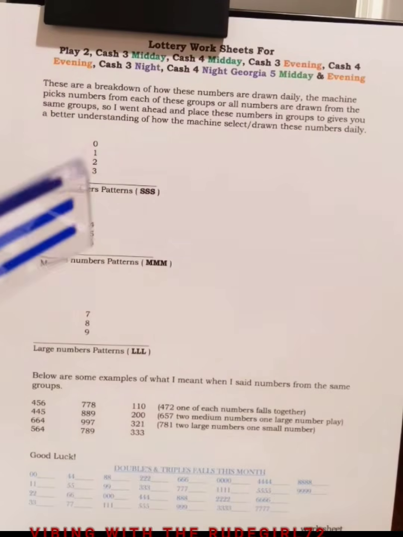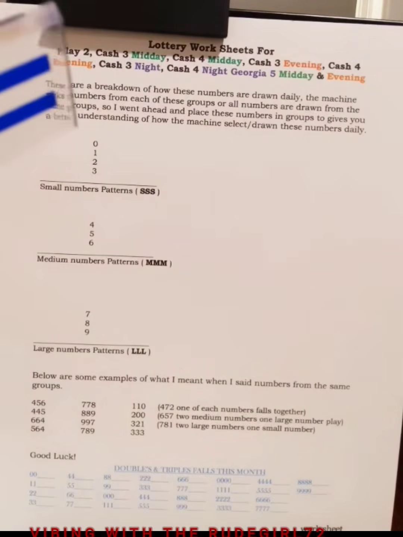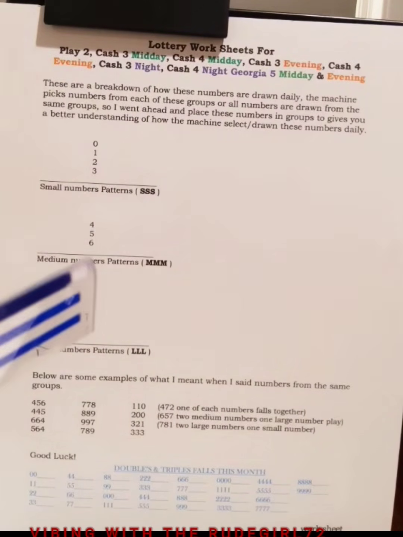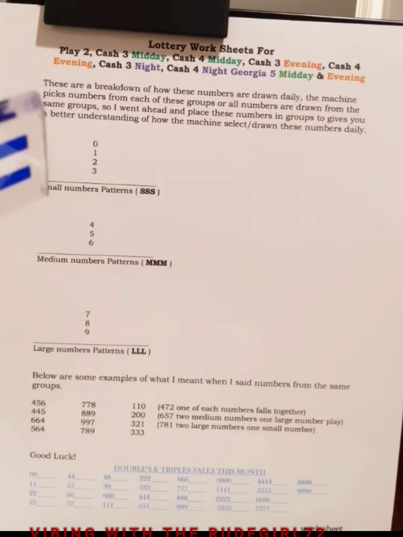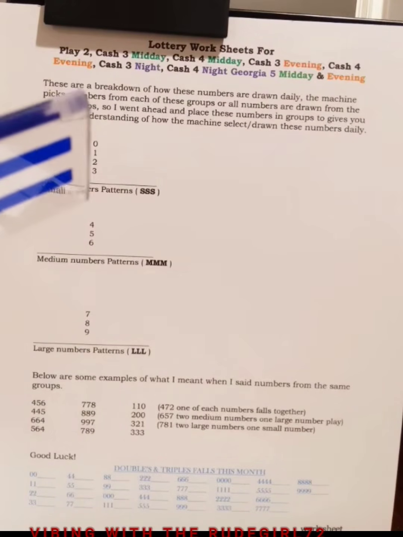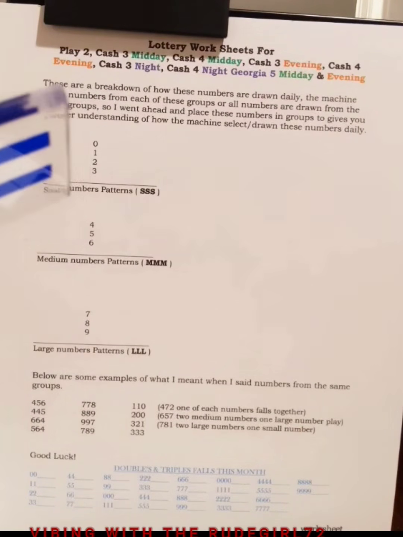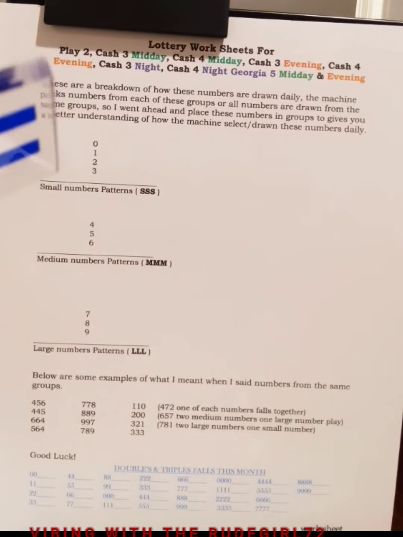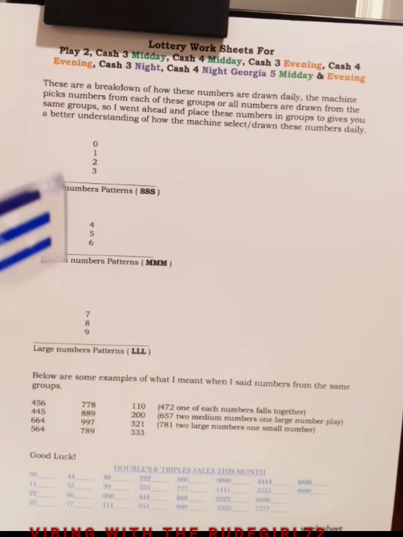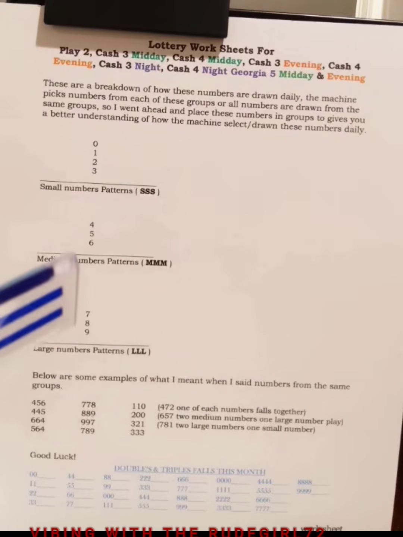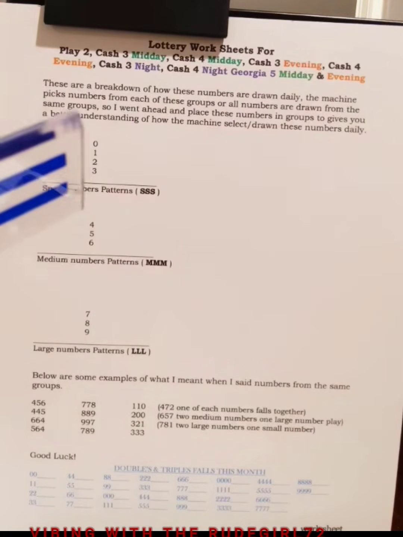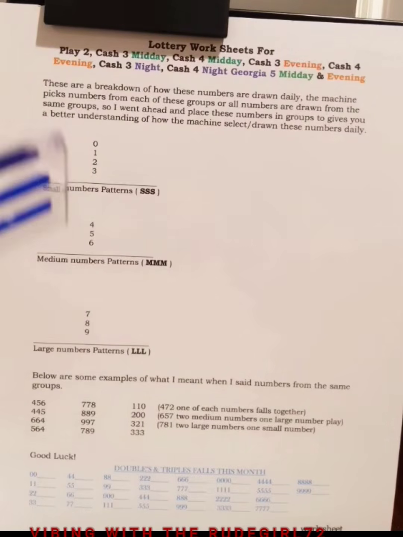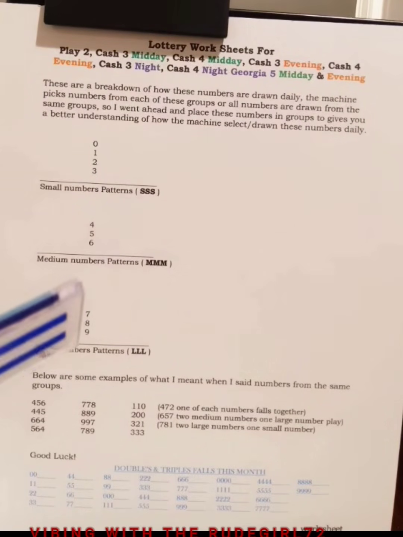Now this group right here is where I want you to put your focus, because every day when you play, I want you to break it down. If you play the number 2, 3, 4, or 5 constantly, this is how you're going to organize your worksheet. You're going to write these numbers down and break them up in groups, just the way you see I have it right here.